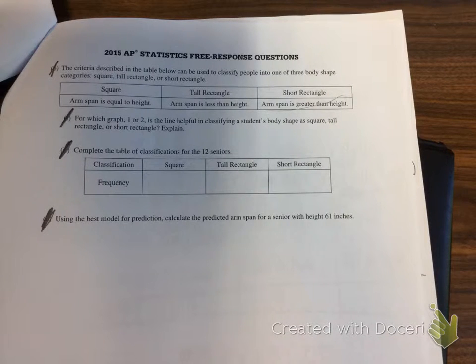So it says the criteria described in the table below can be used to classify people into one of 3 body shape categories: square, tall rectangle, or short rectangle.